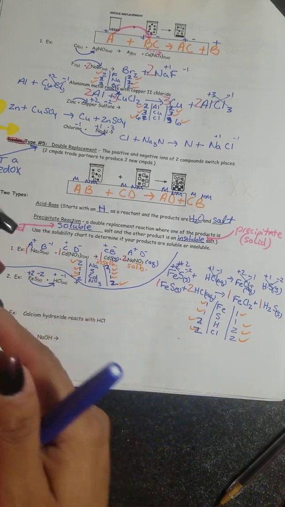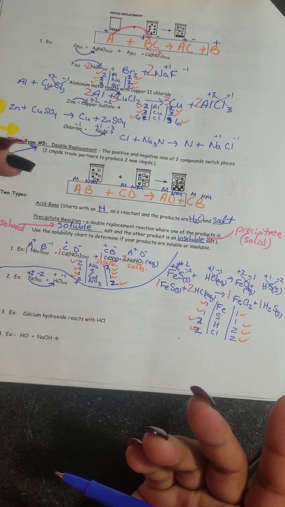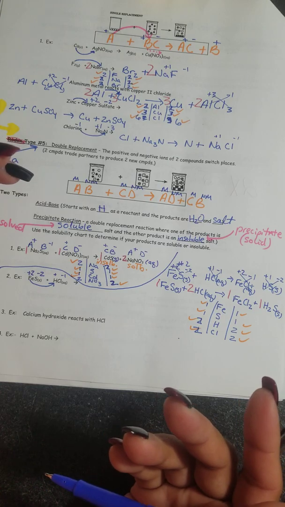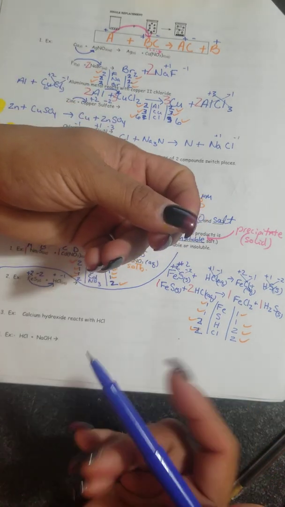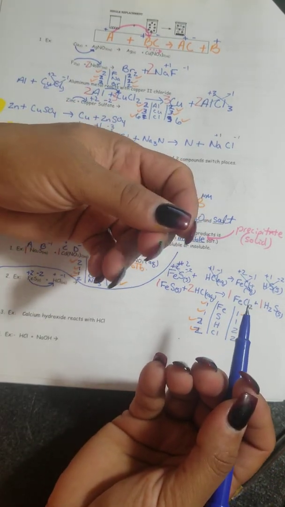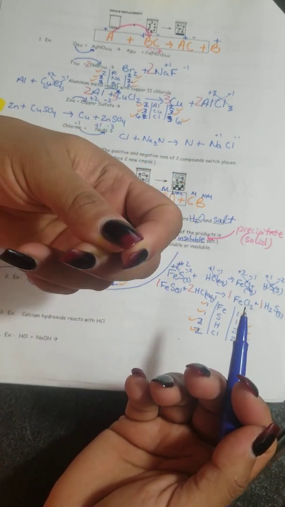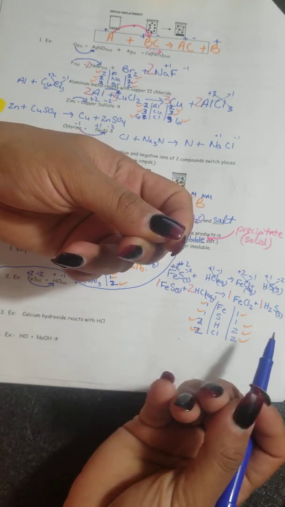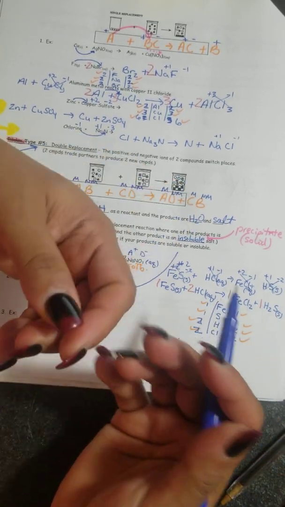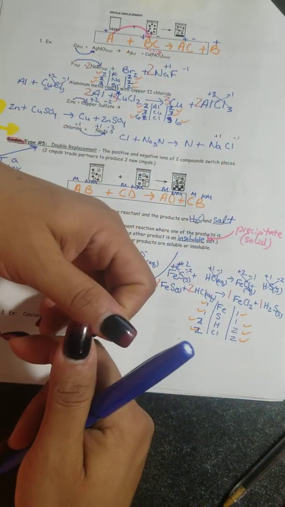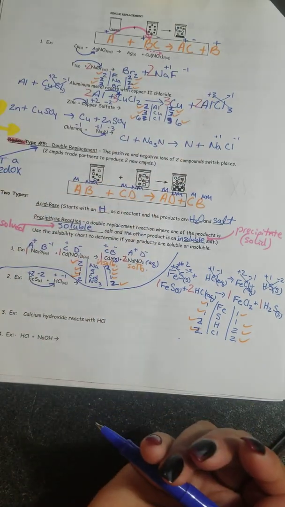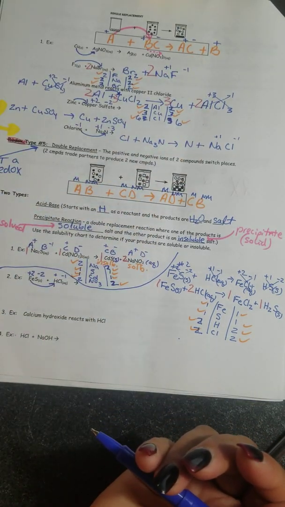If it's not an acid base, then that means that it's a precipitant. In that case, you're going to write your skeleton out. You are going to go ahead and decide who's going to be the soluble, the one that's dissolved, and which one is insoluble, which is the solid. Once you find that out, then you can crisscross, then you can balance. So it's a little bit more steps that way.